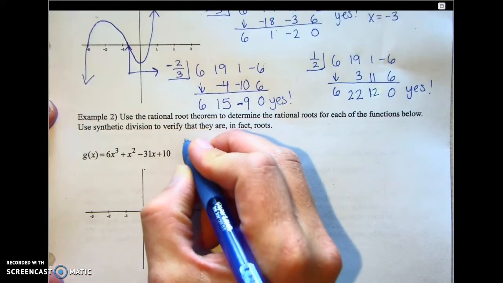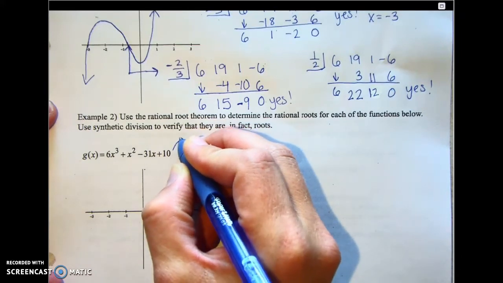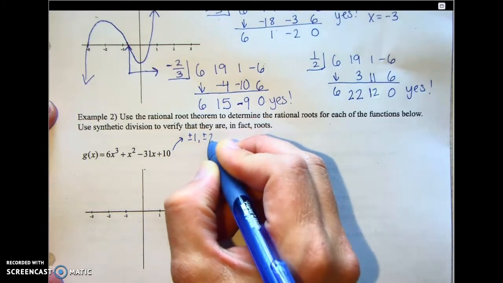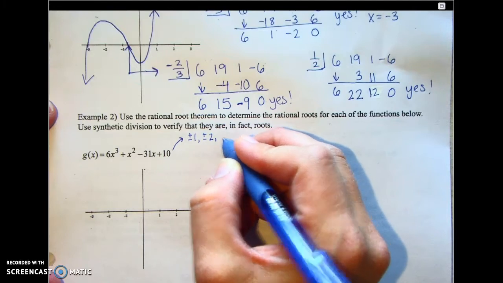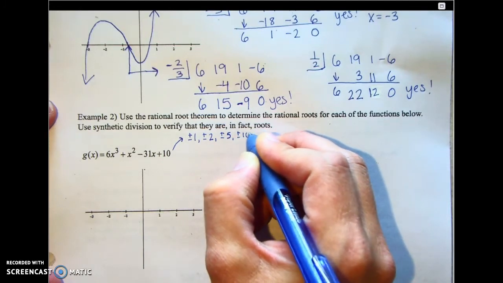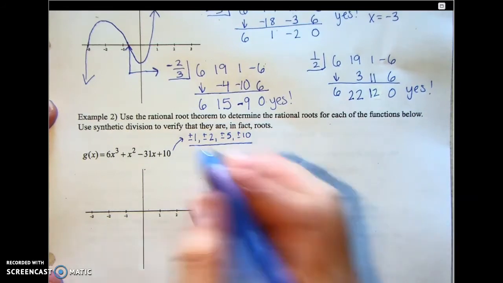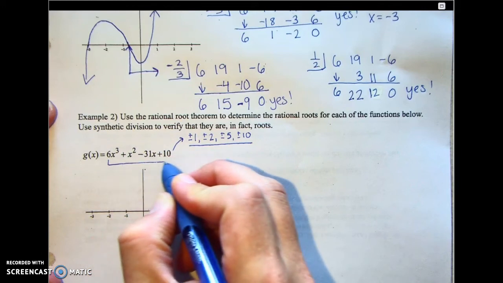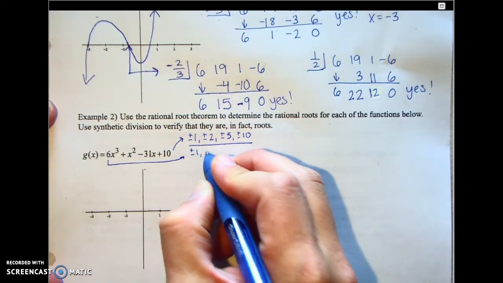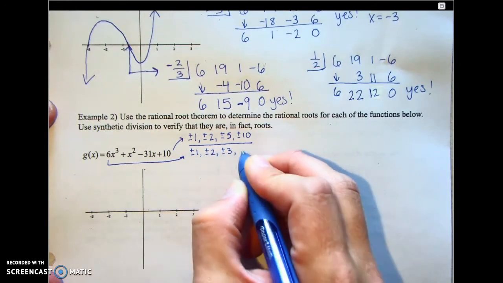So what we're going to do is list the factors of 10. Okay, so the factors of 10 are going to be plus or minus 1, plus or minus 2, no 3, no 4, plus or minus 5, and then plus or minus 10. Okay, those go in the numerator. And then we're going to divide it by the factors of 6, which we already found above. Plus or minus 1, 2, 3, and 6.